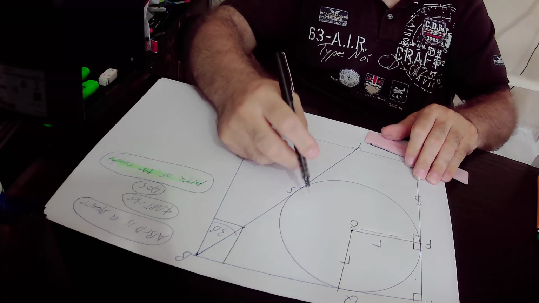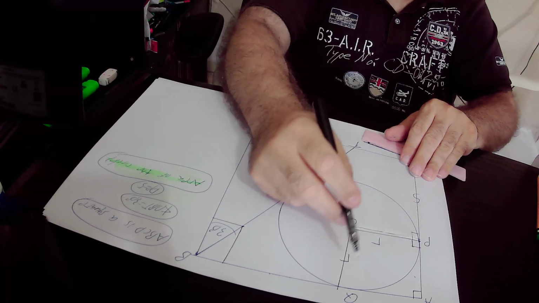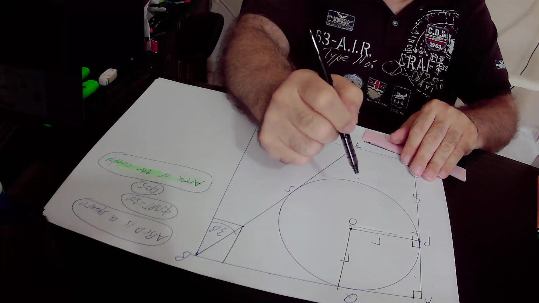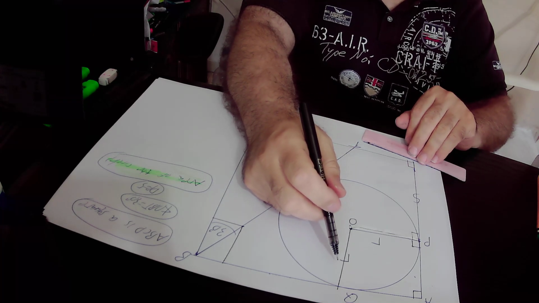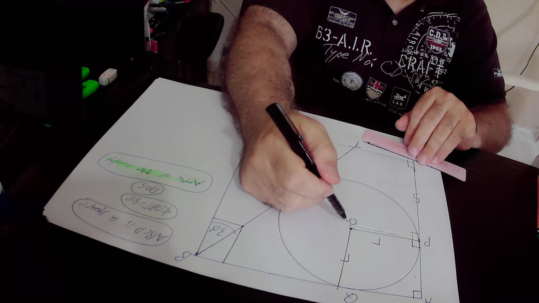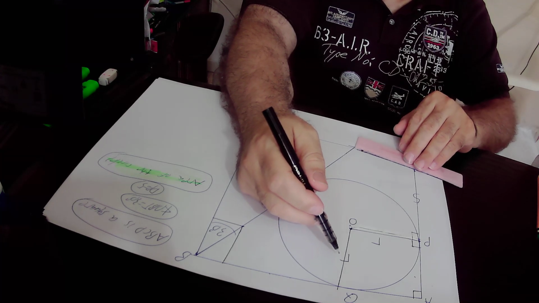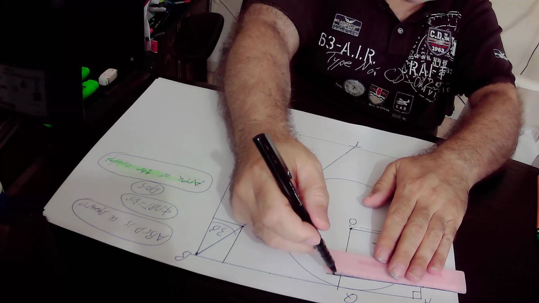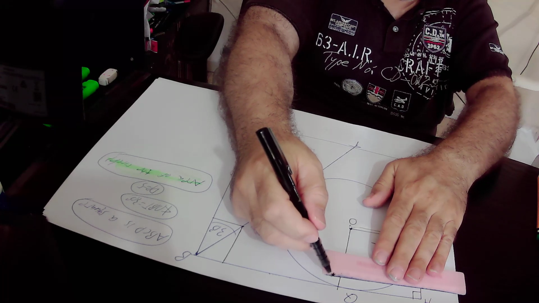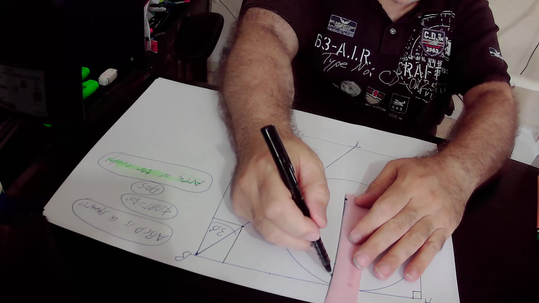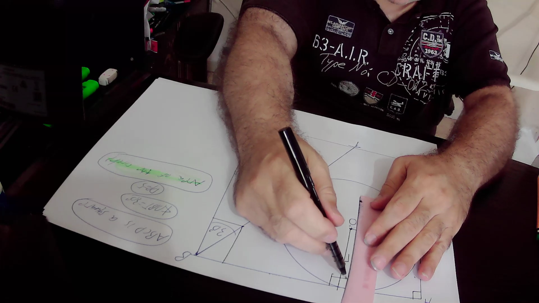So inside quadrilateral AQPO, we have the radius OQ that is drawn to the point of tangency. Therefore, according to rule number 1, this angle will be equal to 90 degrees, and this angle will also be equal to 90 degrees.